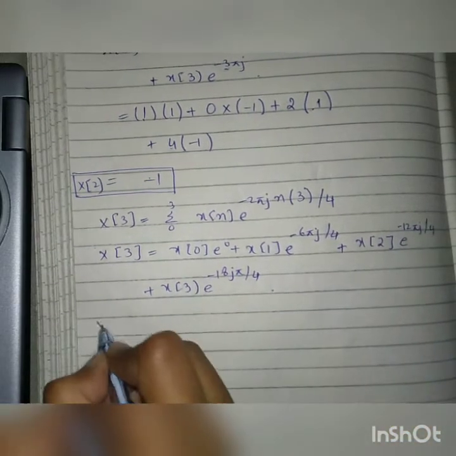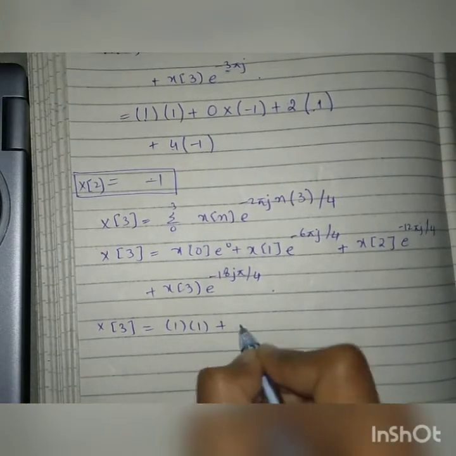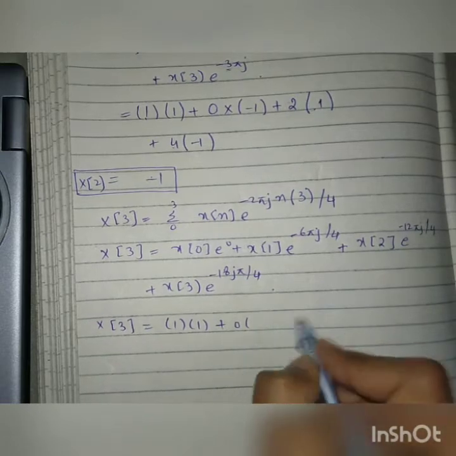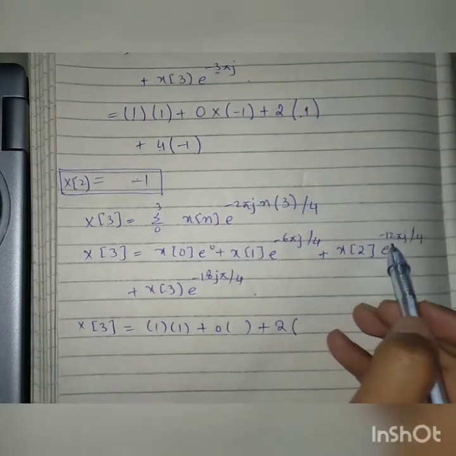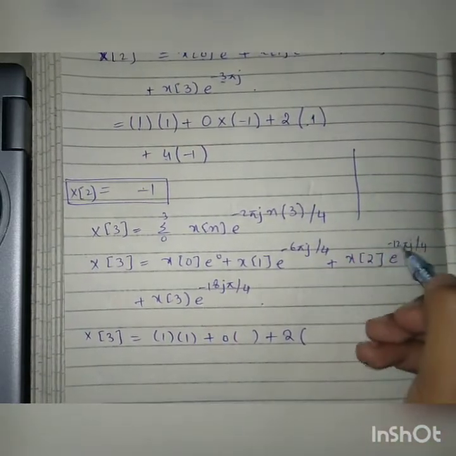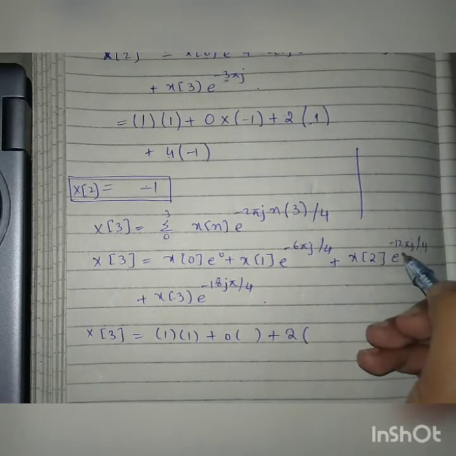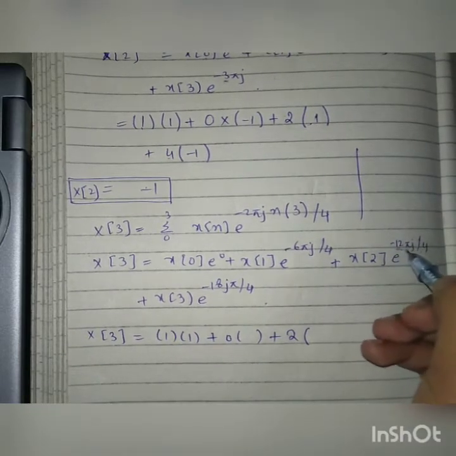Now we know that x of 3 is 1 into 1 plus 0 into whatever plus 2 into, now we need to find minus 12 pi j divided by 4, that is minus 12, that means minus 6 divided by, no, minus 3 pi j.